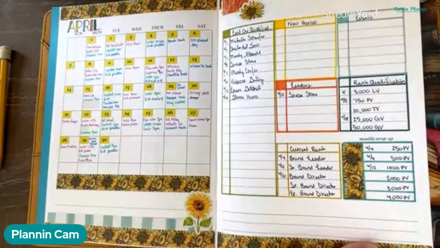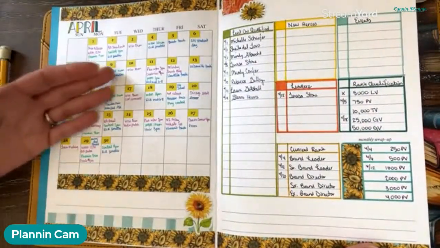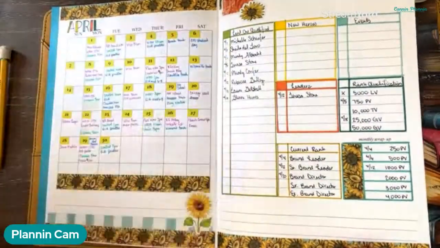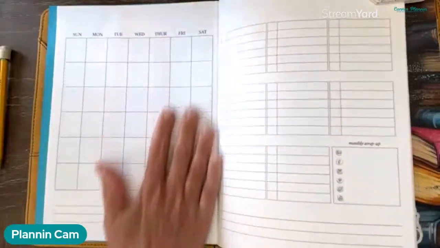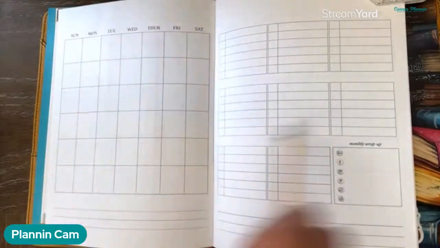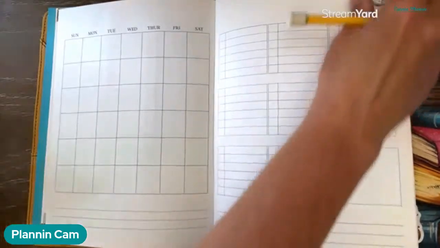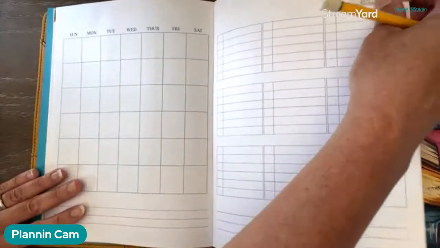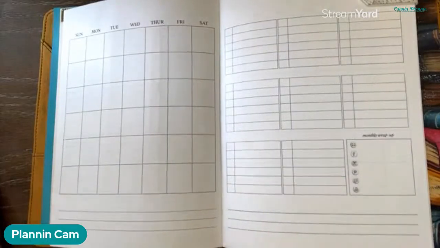Normally you will see me using it for this purpose, such as writing out the month and then tracking the things going on for my business. This time, I'm going to show you guys actually how to use it. I'm going to use a pencil because I want to go back and actually use this for my May planning, but I want to share with you how you can utilize this particular insert for your content planning.